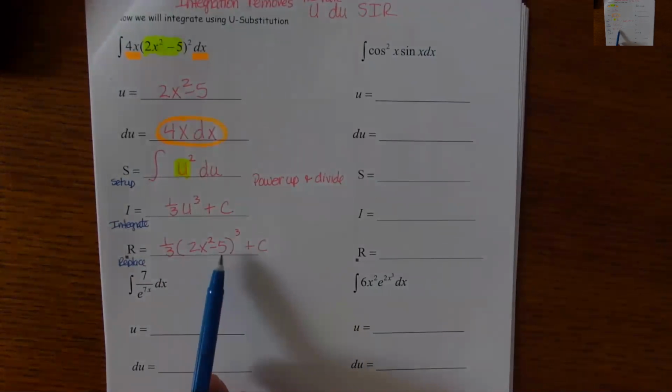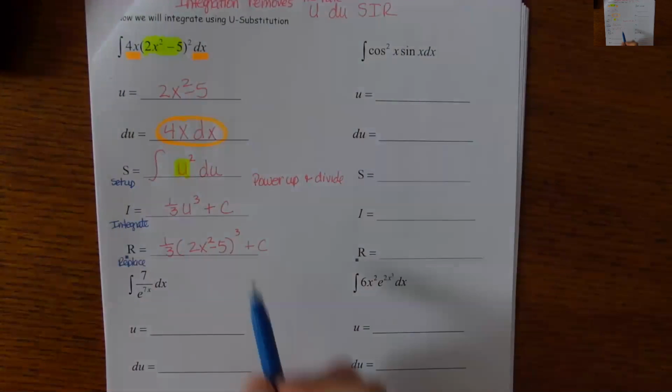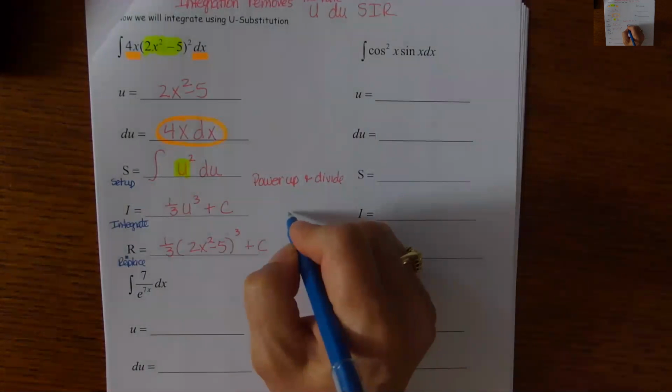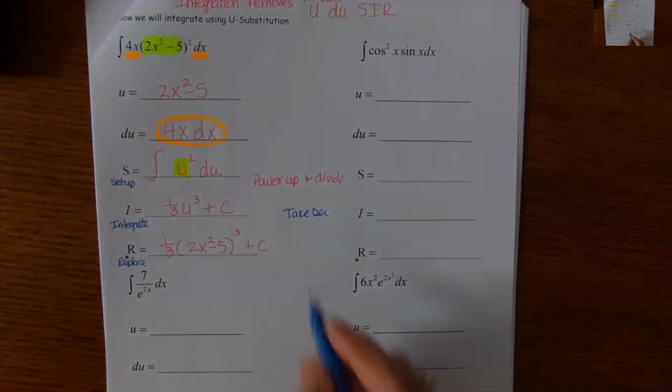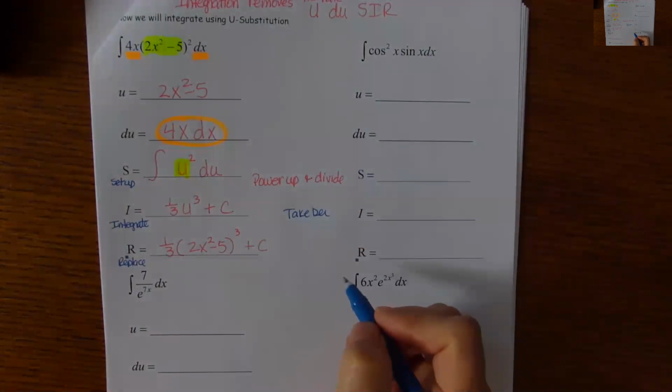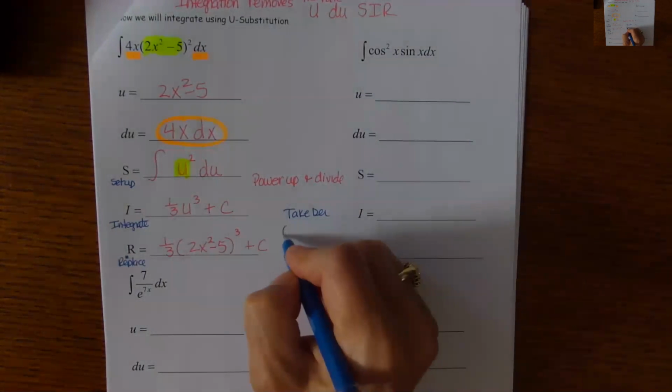Yes. If I take the derivative, what should I get? I should get this that I started with. Let's take the derivative. What's the derivative? What's 3 times 1/3? Now take the derivative that you're an expert at. So 3 times 1/3 is just 1.